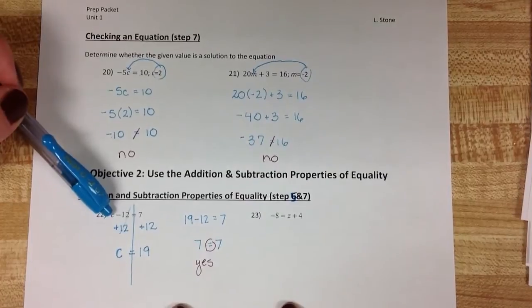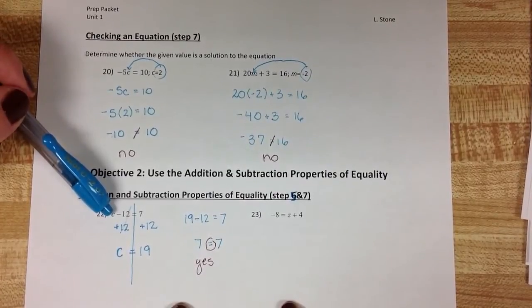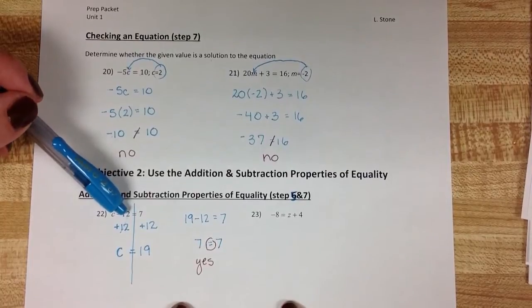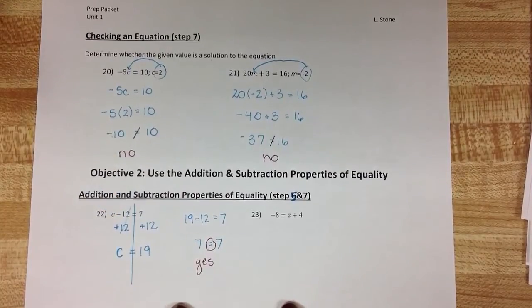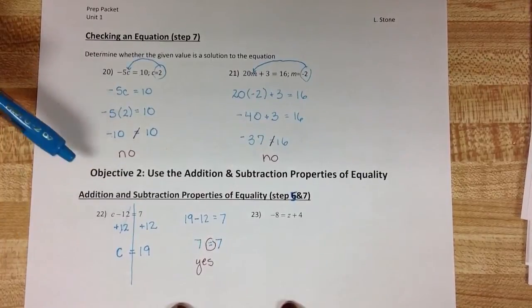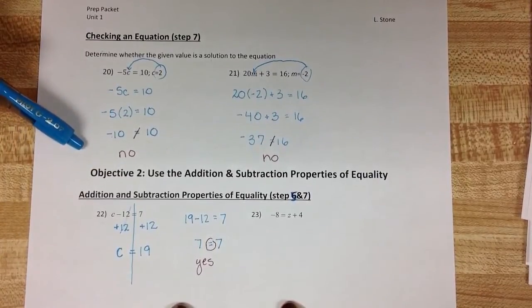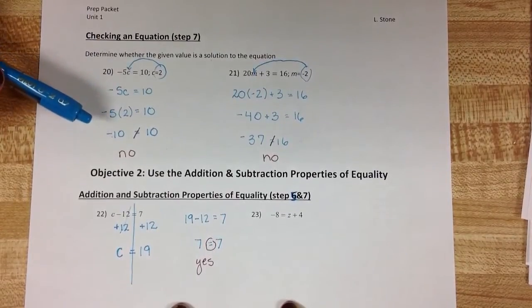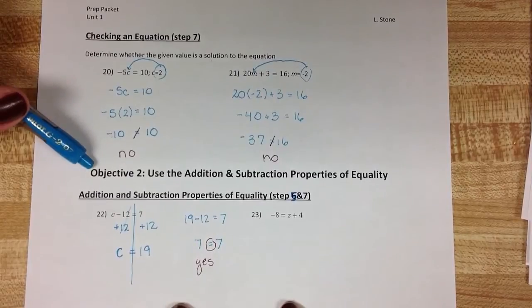Now that might seem like a lot of work to go through. Looking at this, you could probably already guess that the answer was going to be 19, that 19 is the only number you could take 12 away from and still have 7 left. But remember, our goal for this unit is to learn those very beginning steps of solving algebraic equations. We are doing only the most basic and simple algebraic equations in the scope of this course.